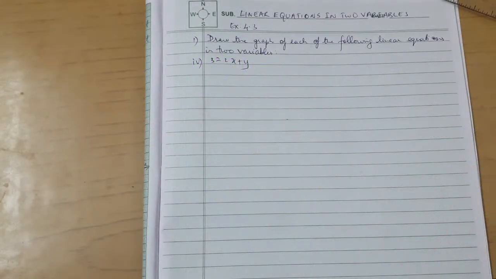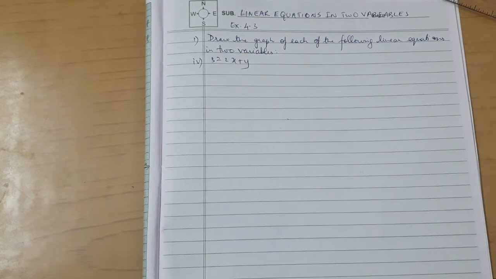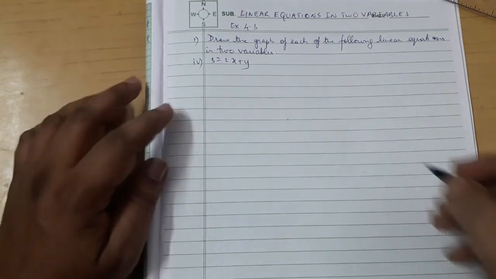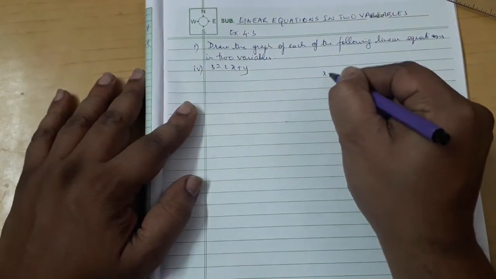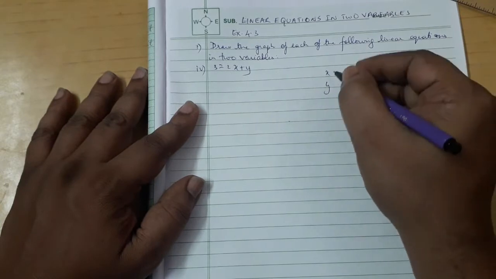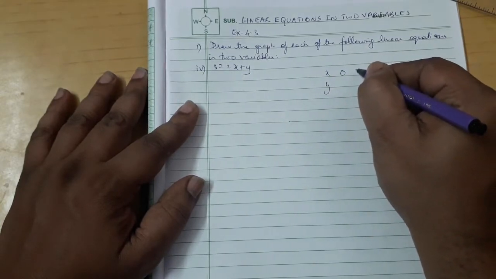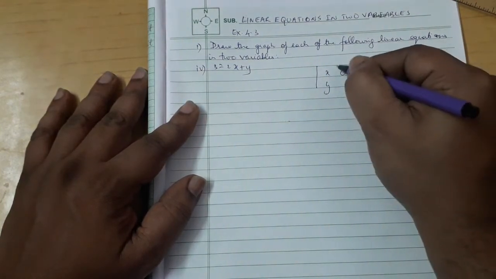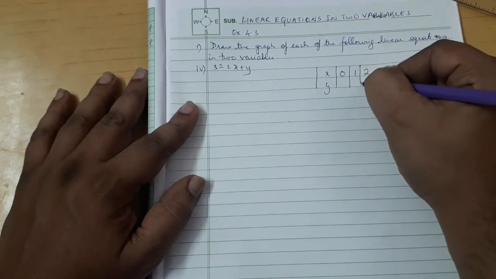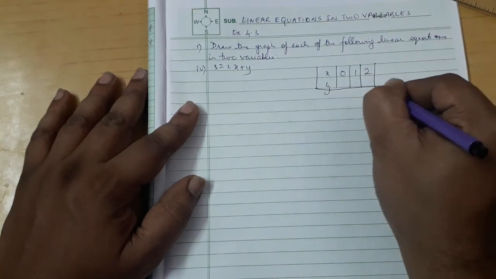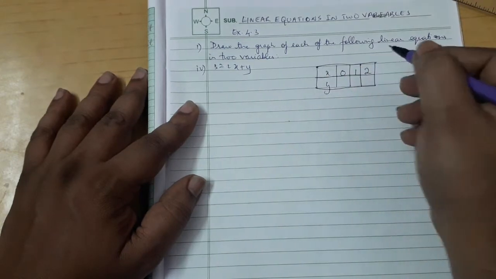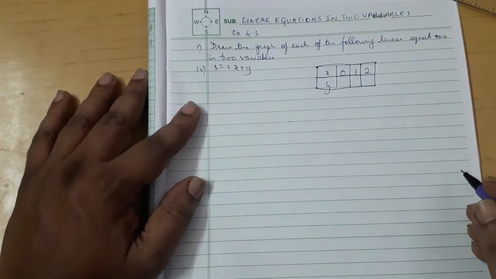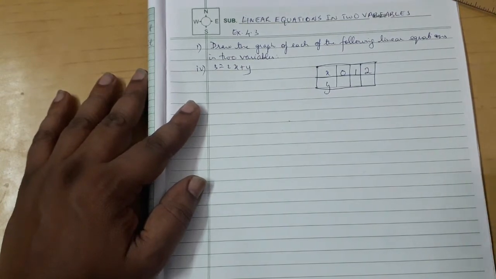In this video we'll be solving the fourth problem, that is plotting the graph under exercise 4.3, and the problem that is given to us is 3 equal to 2x plus y. So once again we will draw the table first, x, y, and I'll assume values of x first. So that would be, I'll take 0, then I'll take 1, and I'll take 2 this time. Let's see what do we get for the corresponding values of y. So once again 3 points will be plotted. Unless otherwise instructed, you will always plot 3 points.